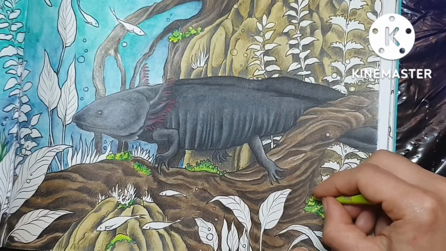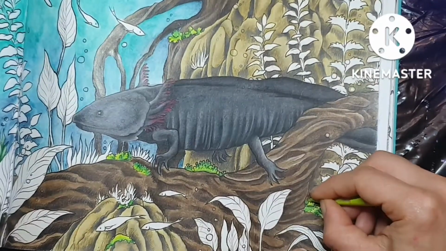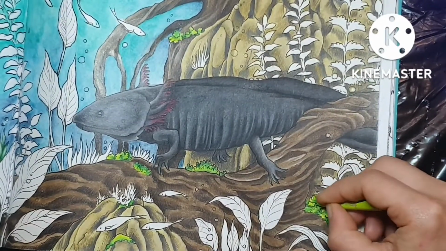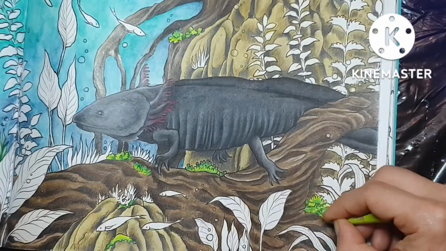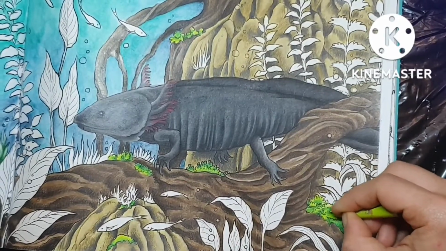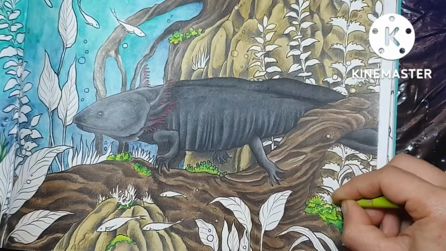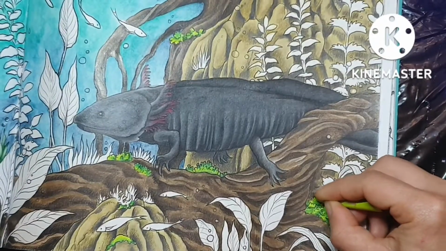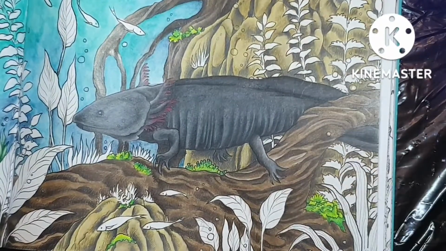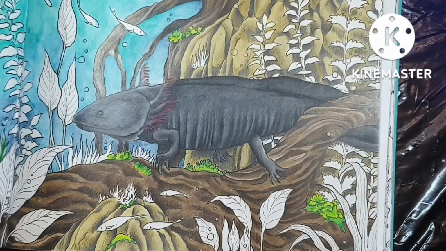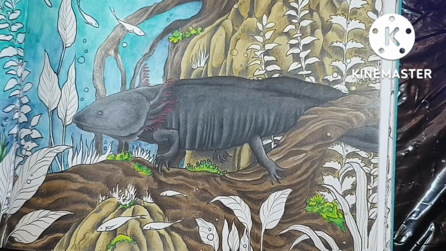And then the chartreuse. Okay, so that is those tufts of green, which you can do on the other side.